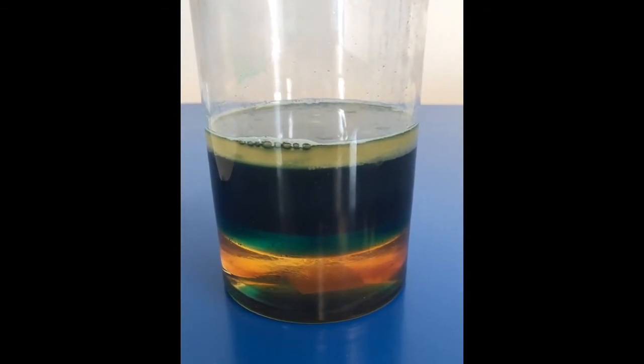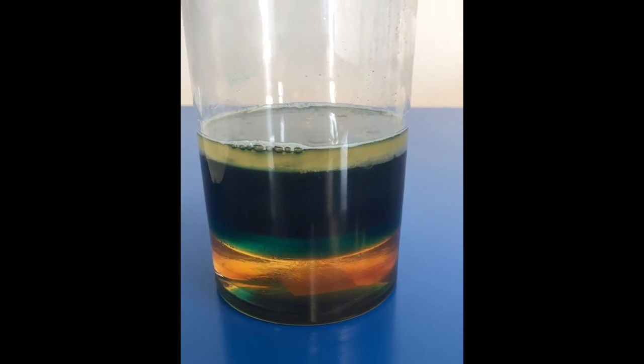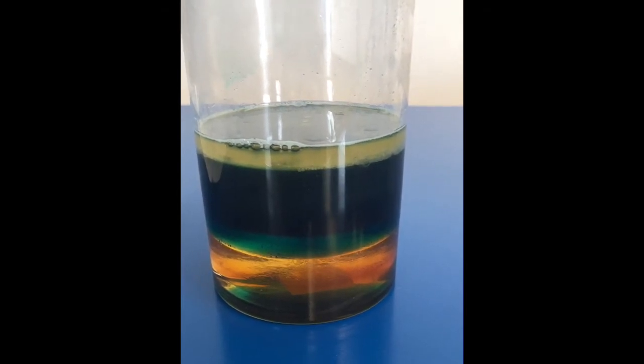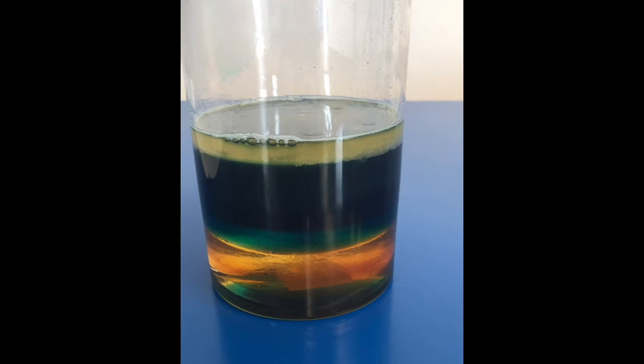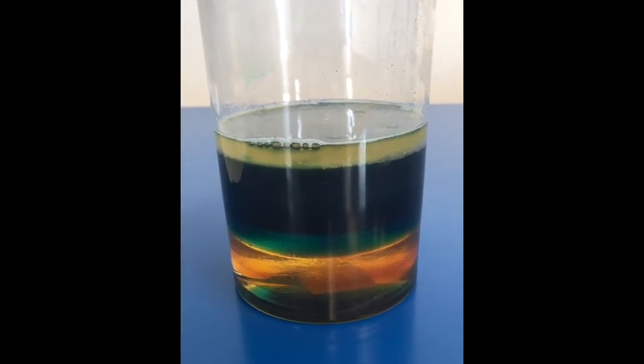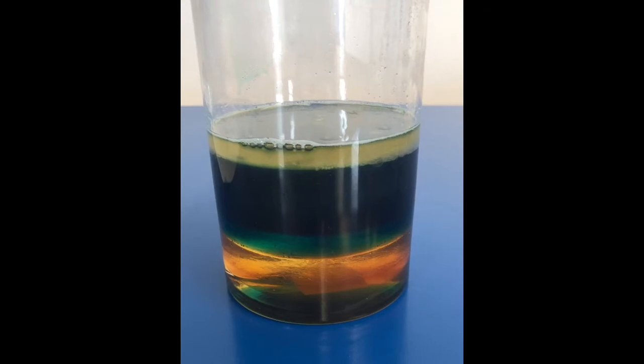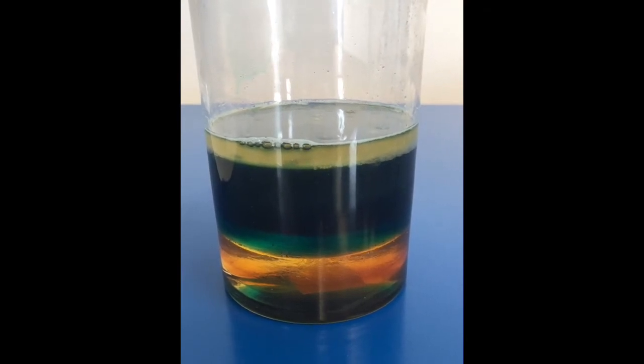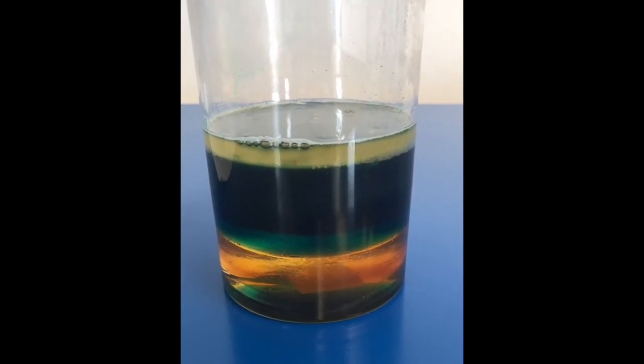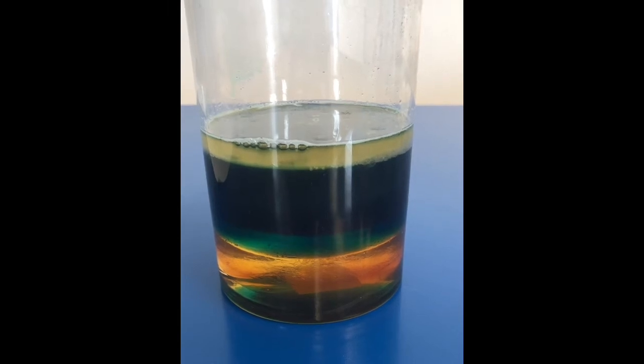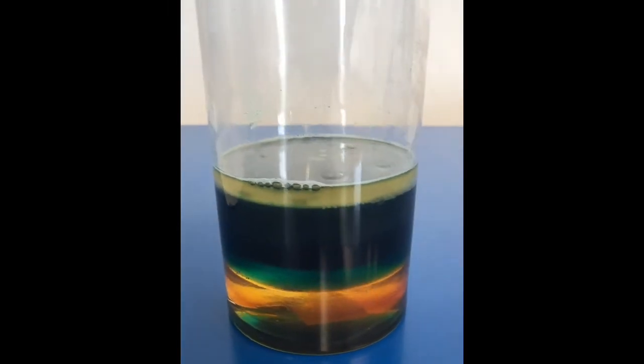Instead of the alcohol sitting on top of the oil like it's supposed to, water molecules seek out other water molecules, as we had talked about before. And so it made its way down to the water. So that's why the water portion of this is so much bigger.